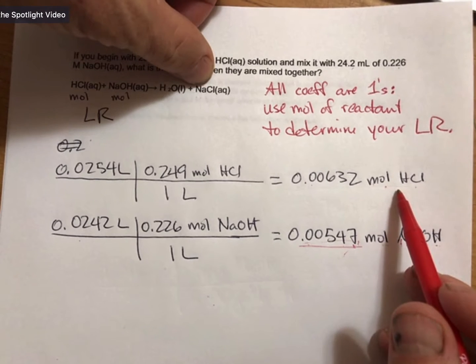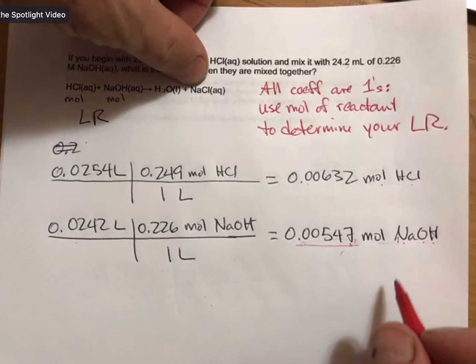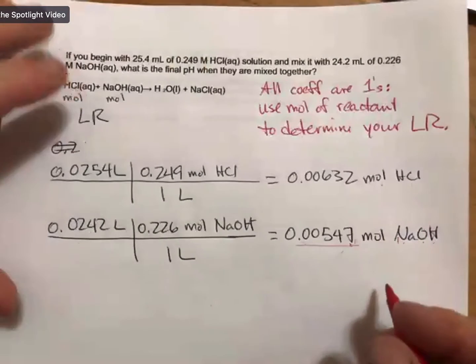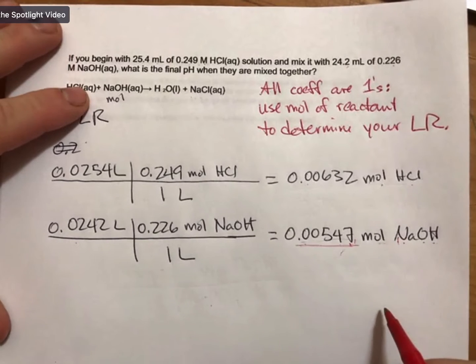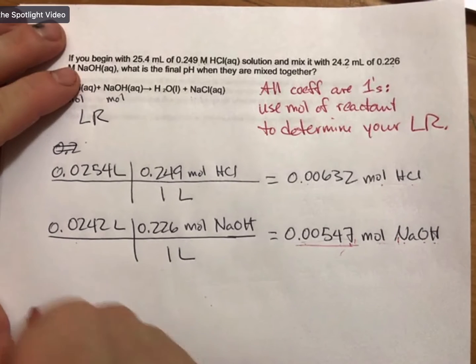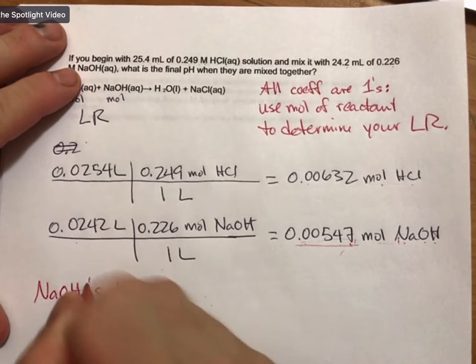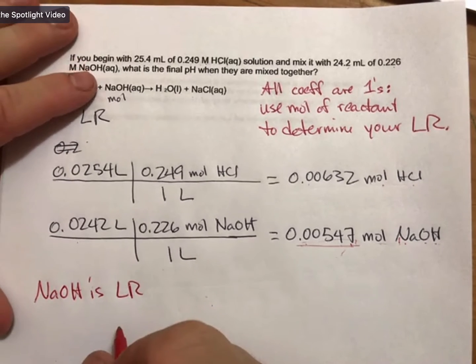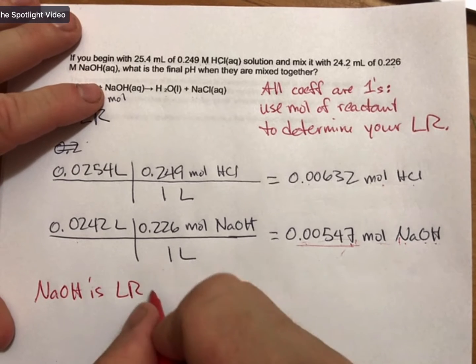Are there any questions about that? Okay, so I'm not going to write that under here. I'm going to do some work under here in a minute. So over here, I'm going to write sodium hydroxide as limiting reactant, because it is the smaller number of moles.